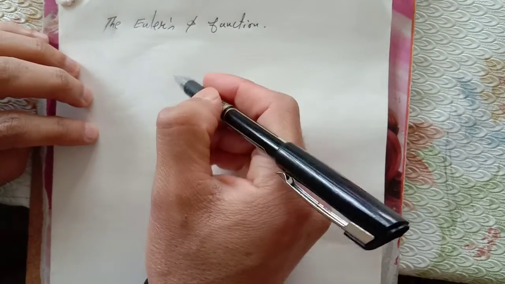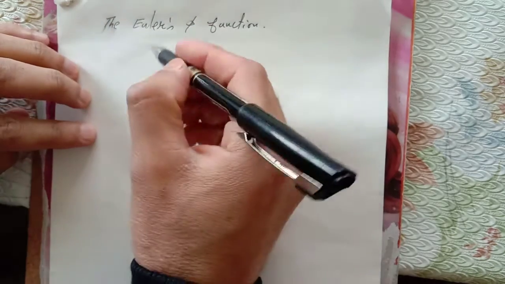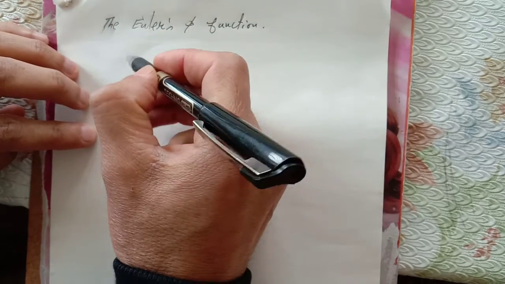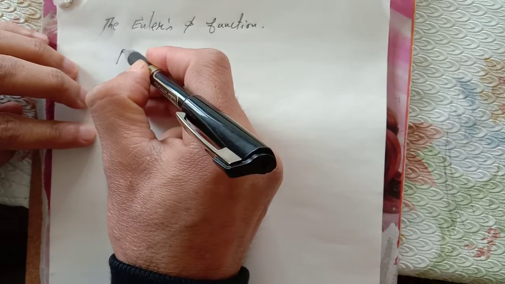Dear students, we'll talk today about the Euler's phi function. Let us first define the reduced residue system modulo a number m.